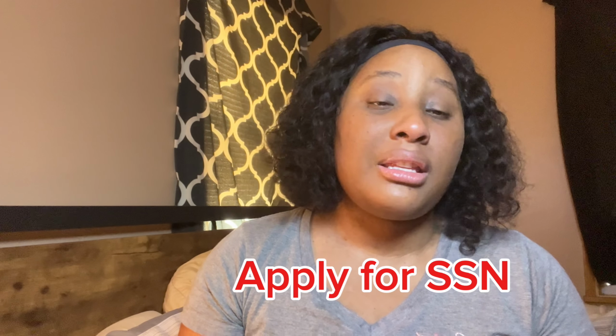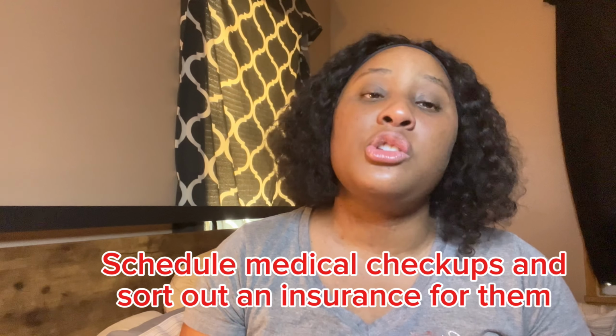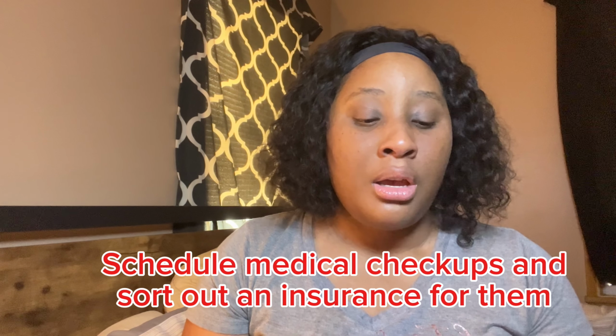They're too young to get their social security. Another thing is schedule pediatric checkups at some point and sort out insurance for them, right? So the other things are definitely more about their emotional, mental and social development, because again, they are transitioning from a different country to a new country. They're not used to all of that.